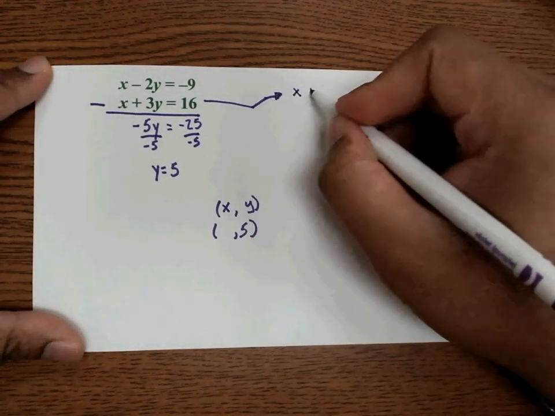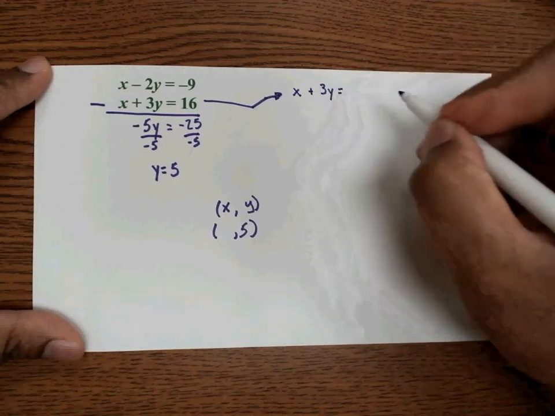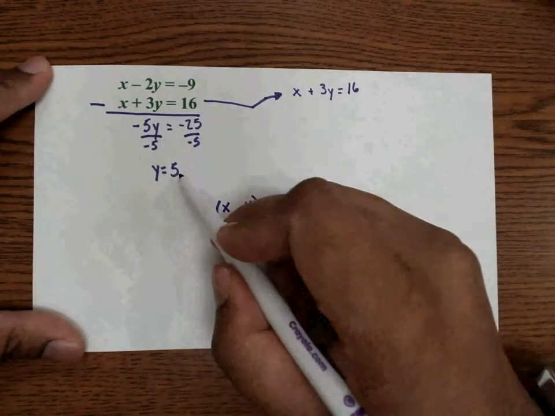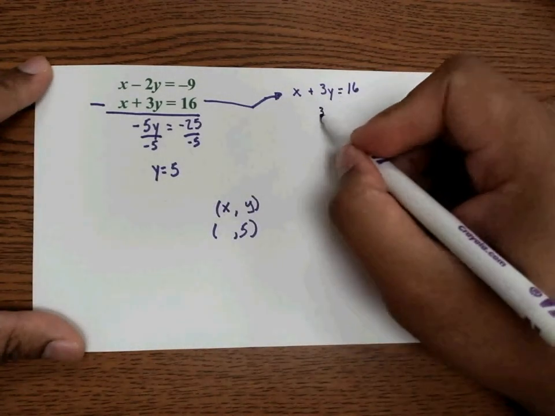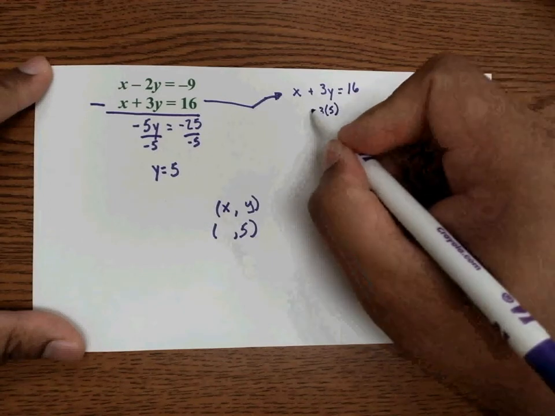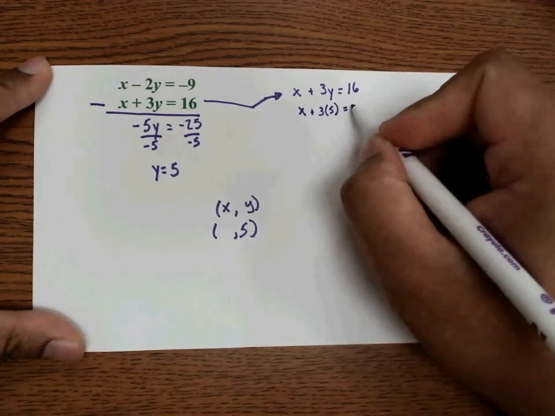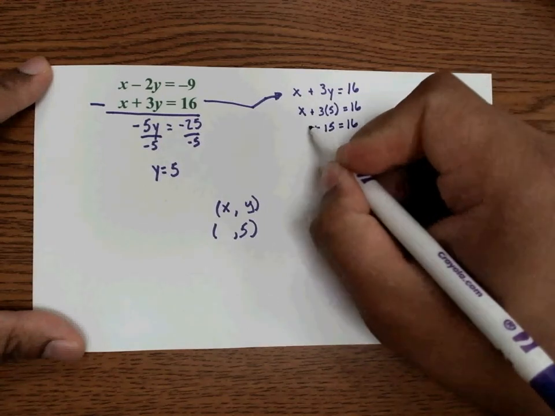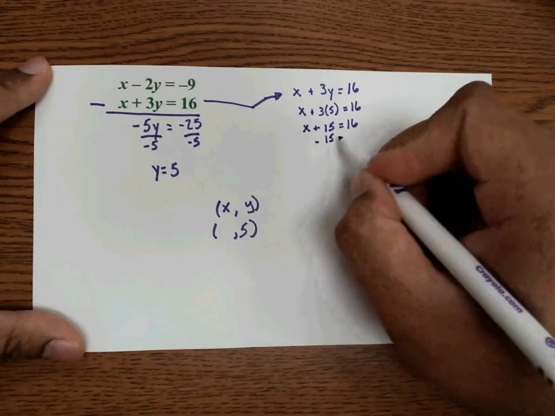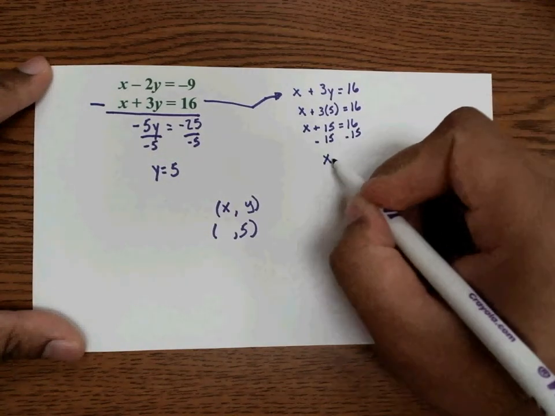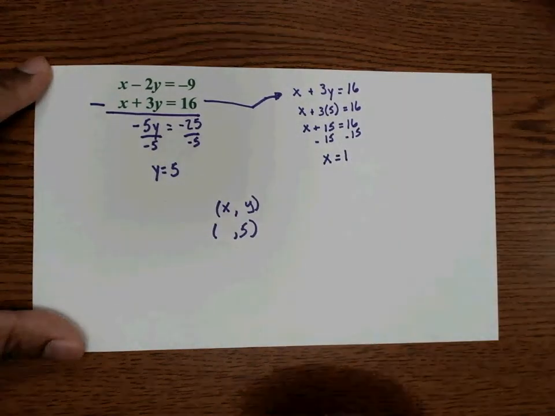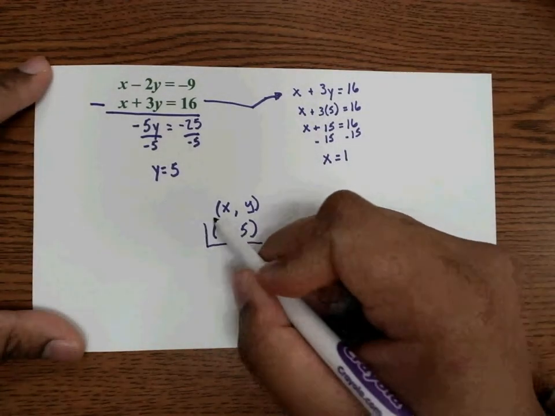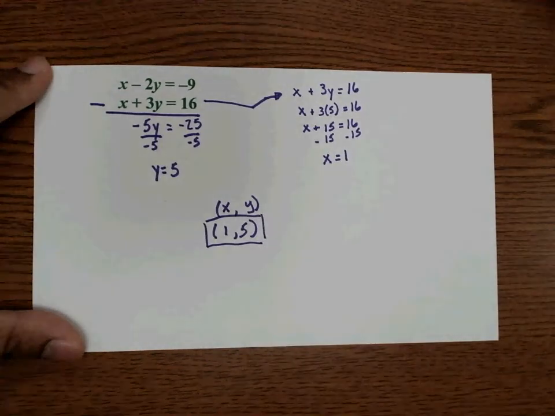So we have x plus 3y is equal to 16. So now when I substitute in 5 for y, we get 3 times 5 here. We have our x in the front, and we have 16. 3 times 5 is 15. And then all we have to do is subtract 15. So we get x is equal to 1. So the solution to our system of equations is 1 comma 5. And we're done with that problem.